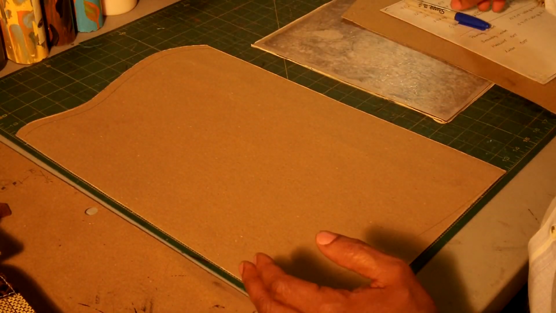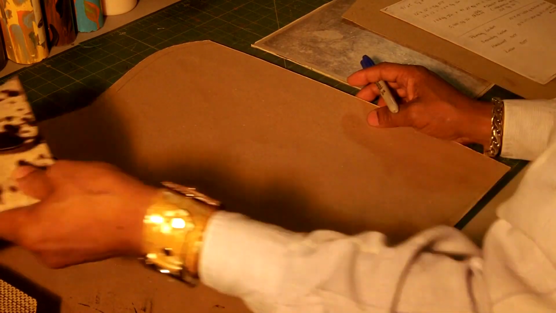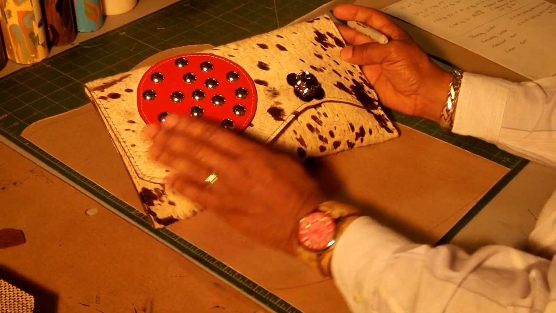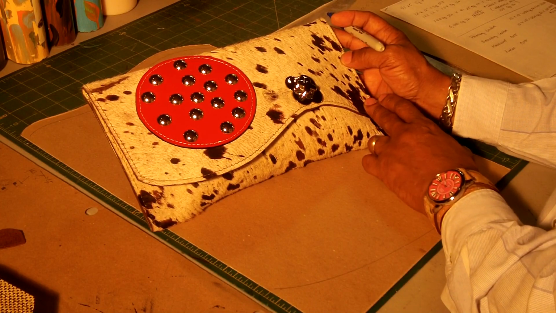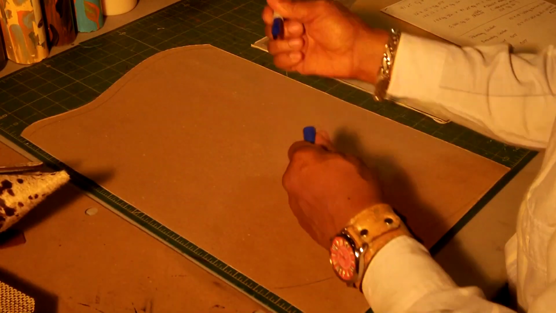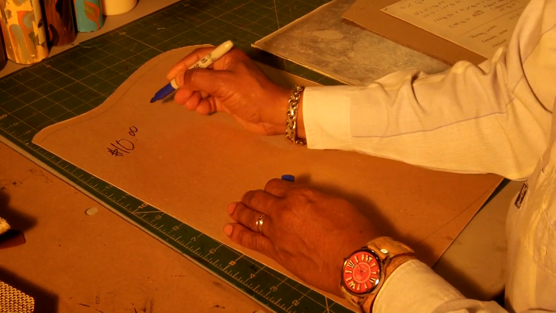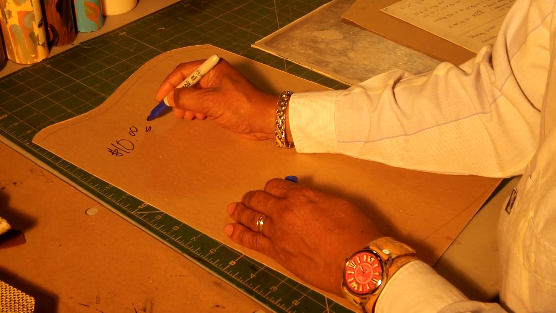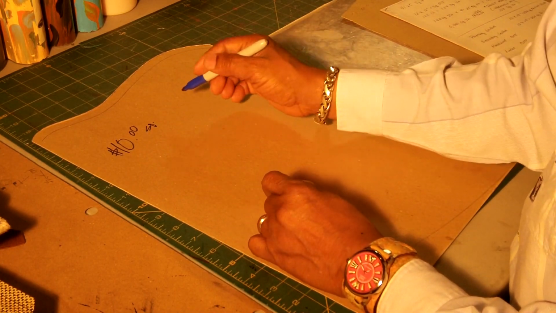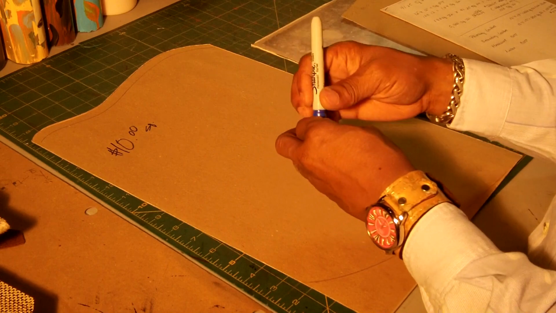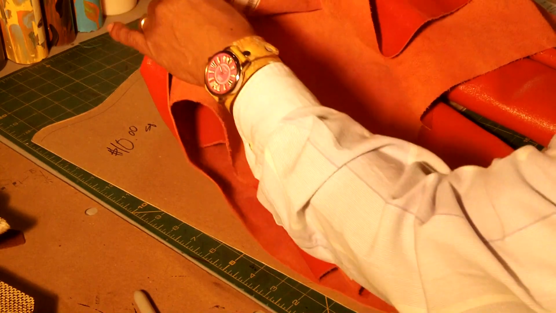Just to give you an example, let's take this hide here. Let's say this hide was $10 a square foot. And let's say the hide itself, we're going to use this one here for an example, which is a side.